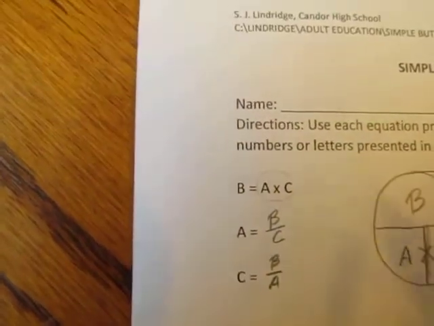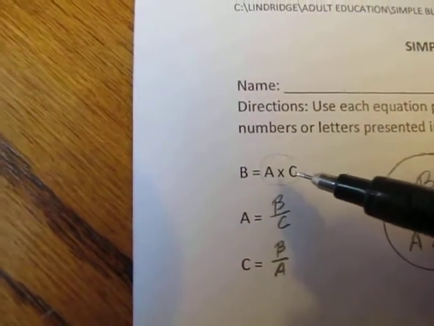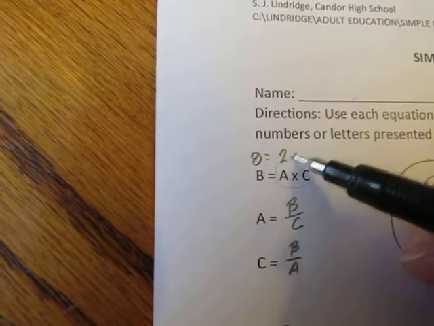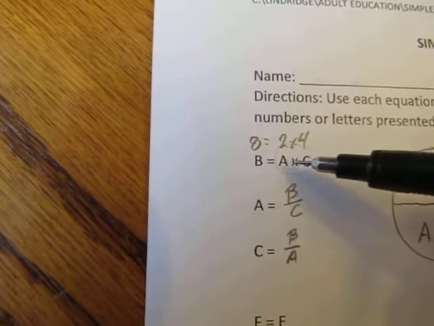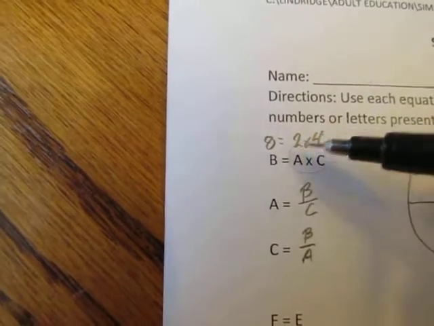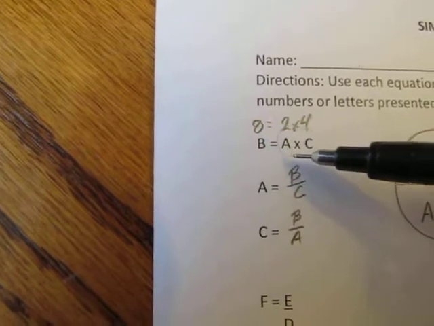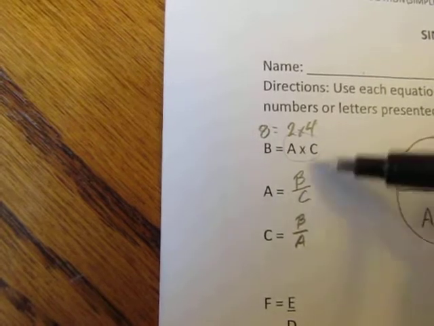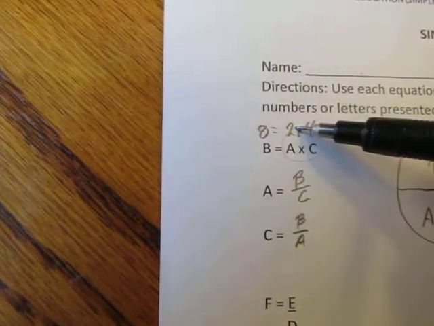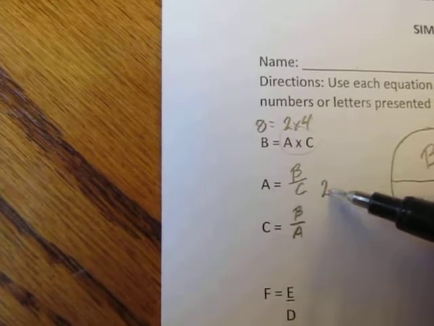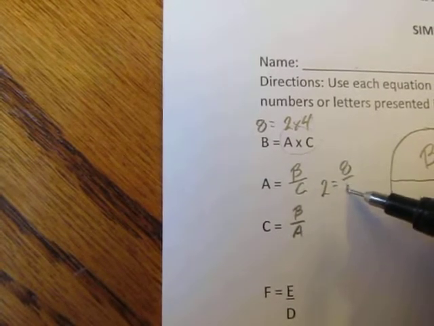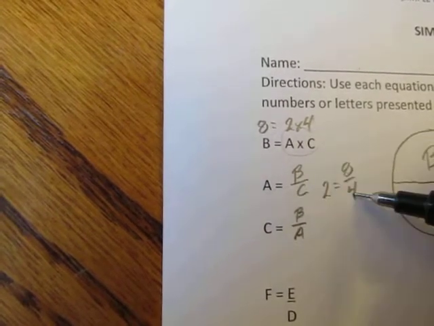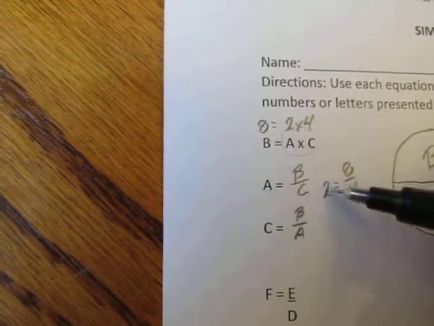Another way of looking at this is if we converted these and did a number substitution, and something that's simple for us that we can do. So for example, 8 would equal 2 times 4. And we always know that a is 2, c is 4, b is 8. And if we keep that in mind, if we take b, 8, divided by c, 4, it should equal a, 2. If we write that out, we'll see that 2 equals 8 divided by 4. And again, 8 is b, 4 is c, and a is 2.